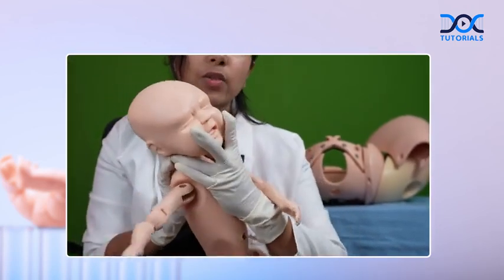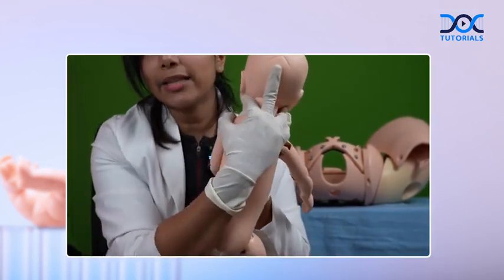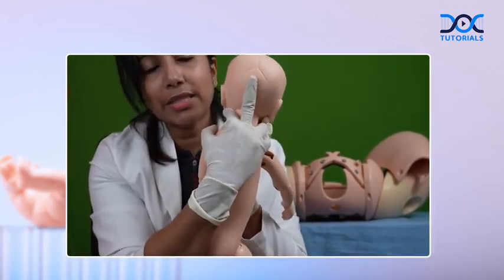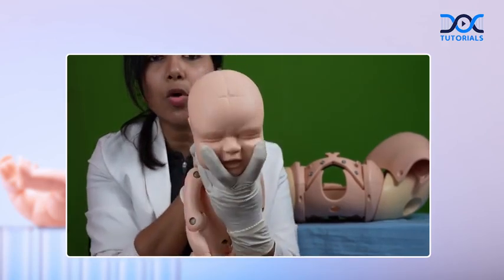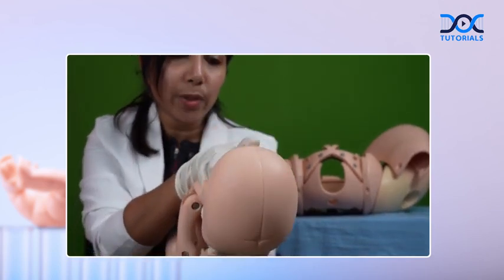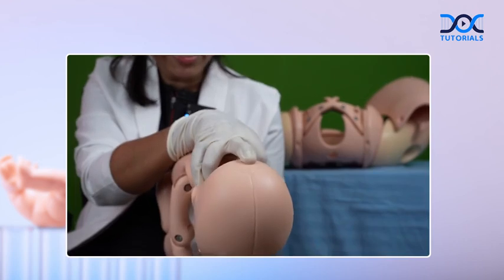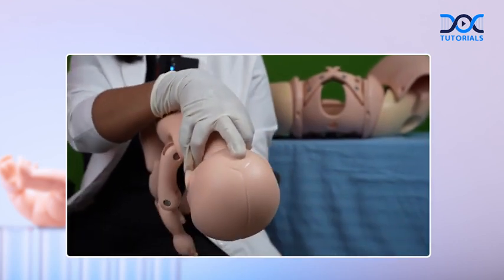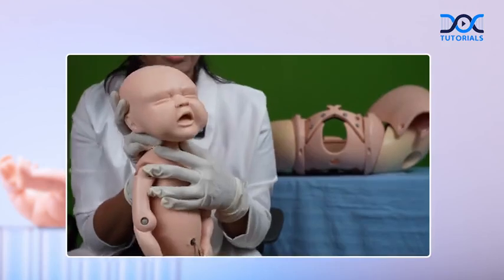There are two fingers on either side of the malar eminence, and the other hand is kept like this beside the neck with one finger over the nape of the neck. This is the Mauriceau Smellie Veit technique. You are going to give a flexion over the malar eminence and do a controlled traction of the head so as to deliver out the fetal head.